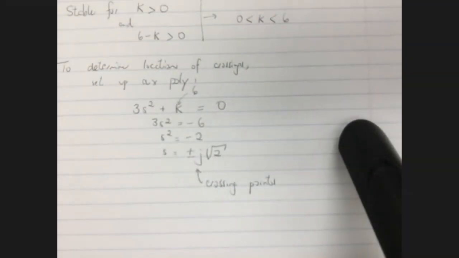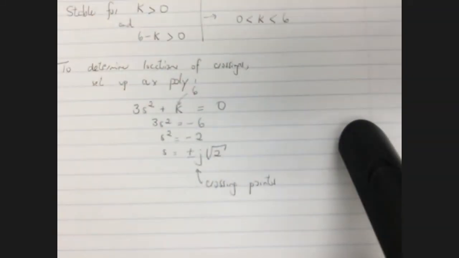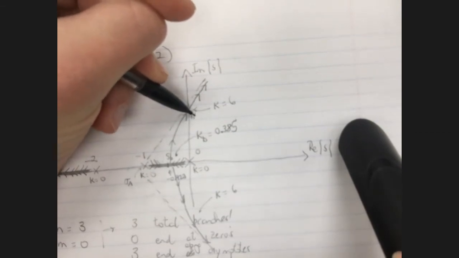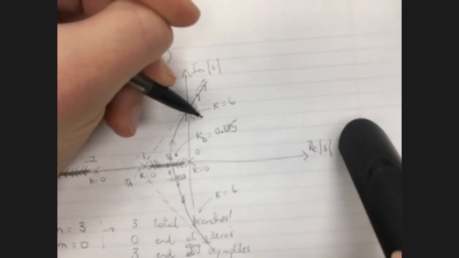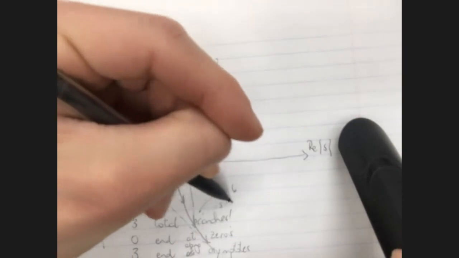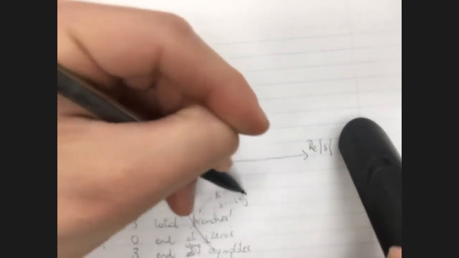Again, this is using techniques from back in chapter 6. So this square root is about 1.41. If I want to mark in my graph where this happens, this is going to be at 1.41j, and down here, the other one, s equals minus 1.41j.